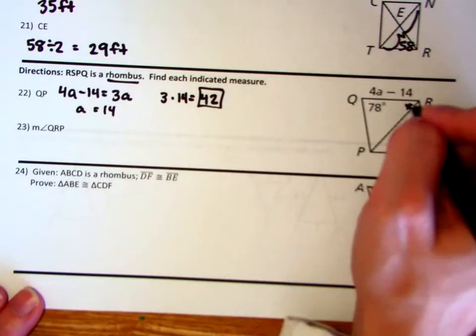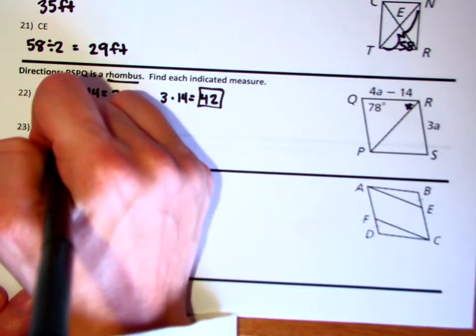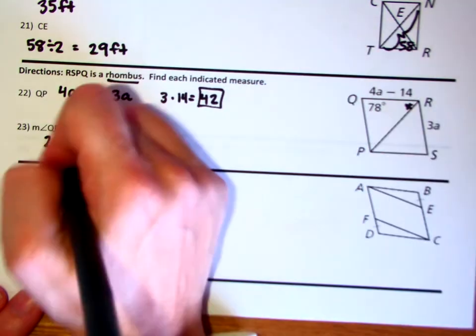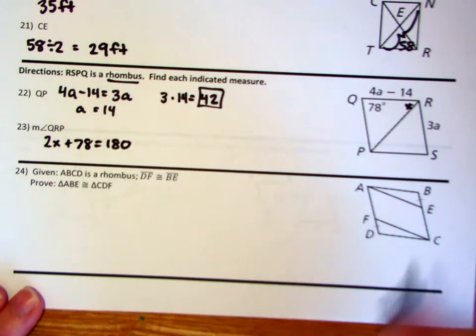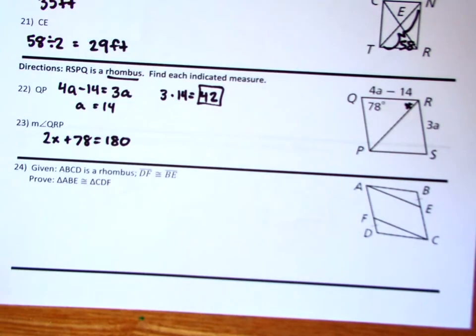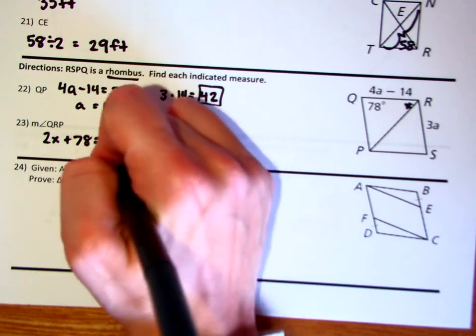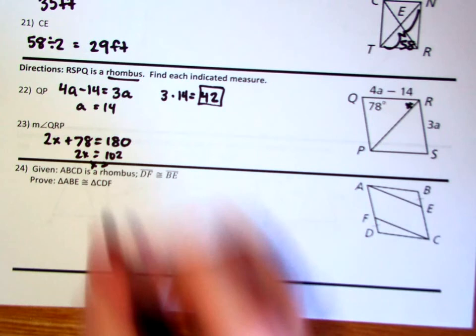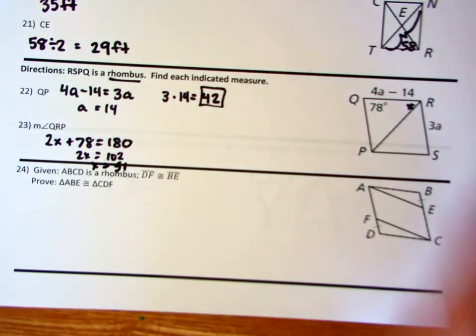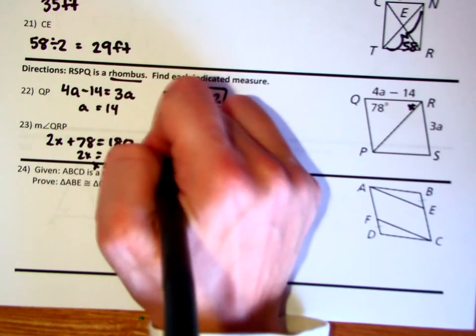But you could say that this right here is 2x, because it's going to be x and x, which gives me 2x plus 78 equals 180. And then I can solve here by subtracting 180 minus 78. And I get 102 is equal to 2x, so x is going to equal, when I divide by 2, 51. So that would be 51 degrees.